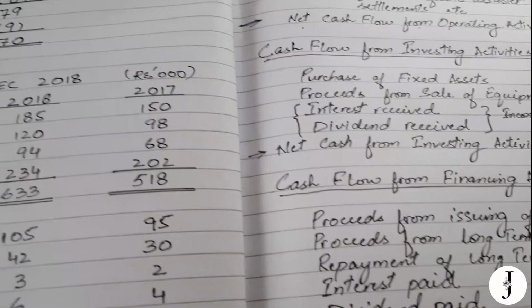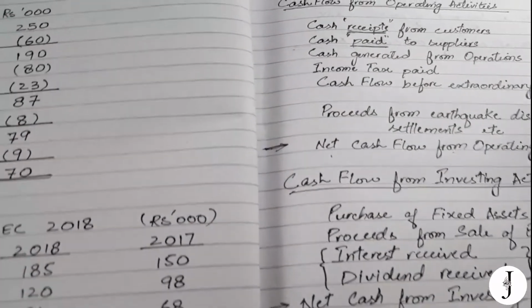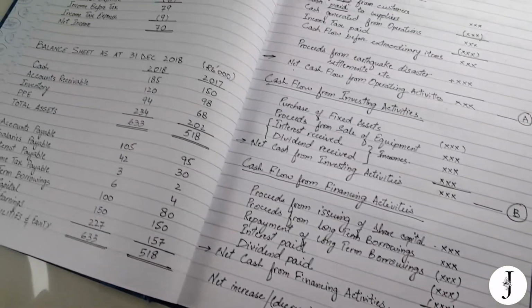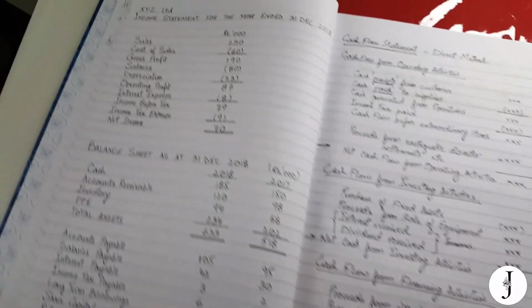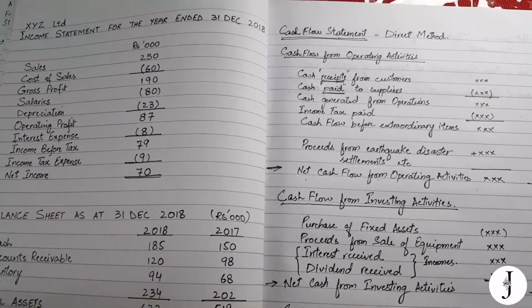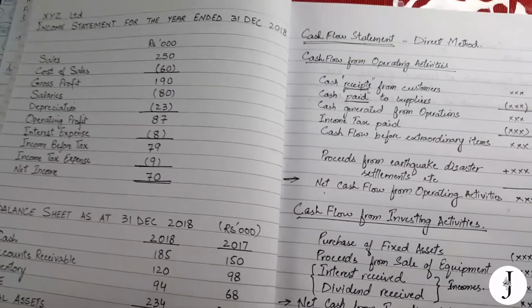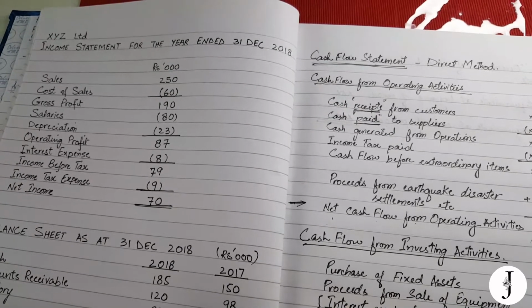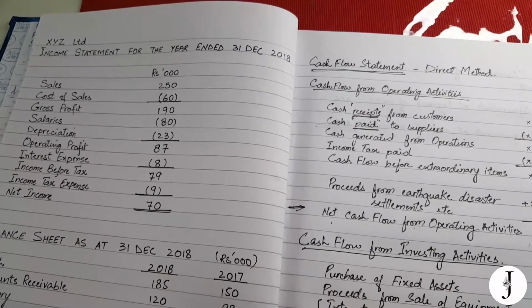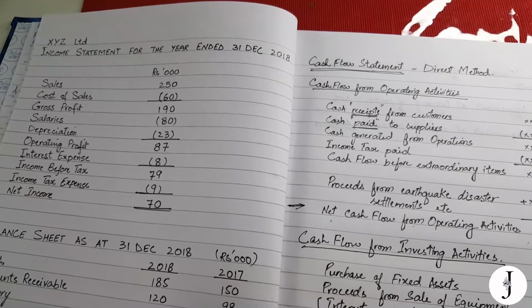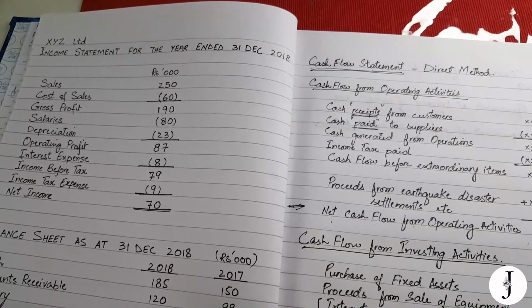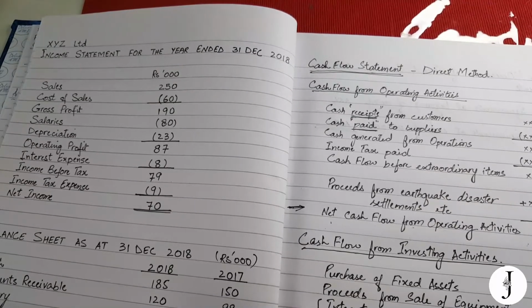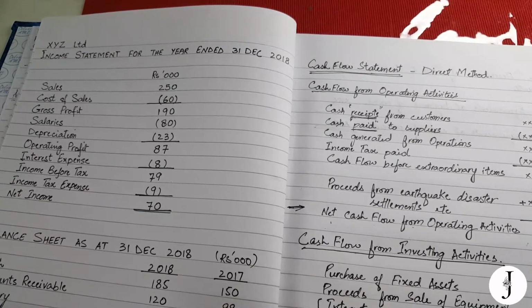So now we will solve a question using this format and it will be more clear to you. So guys, it is crucial to keep track of your cash flow. As I told you, in small businesses, this cash flow is very important because most small businesses fail because of poor cash flow systems.